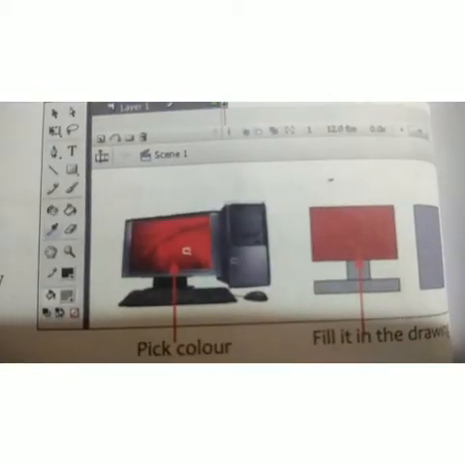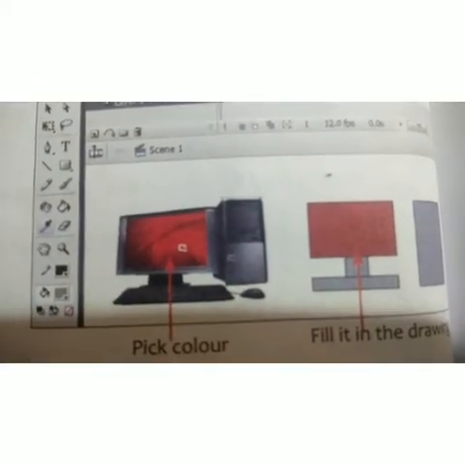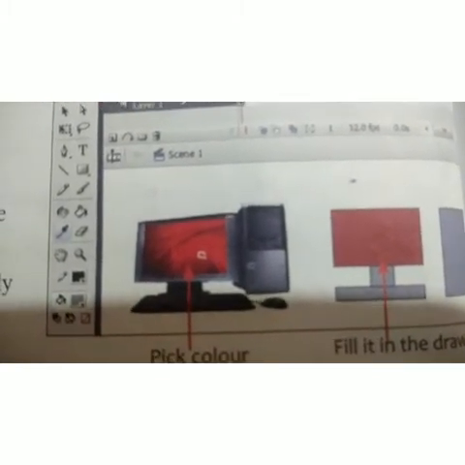See student, this is the pick color fill in the drawing tools, regarding the eyedropper tool.